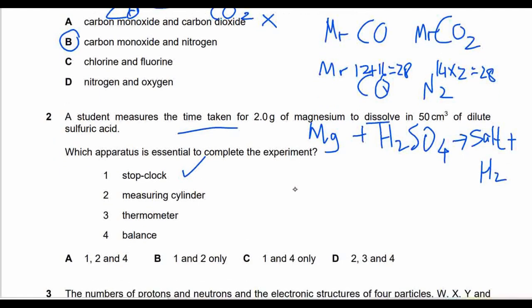And then a balance, as the mass will reduce because the hydrogen gas will escape, which changes the balance reading. When the 2 grams has dissolved, we complete the experiment. So this is not needed. The thermometer might be needed, so 2 is not. A measuring cylinder is needed since we want to measure the volume of the acid. So we need a measuring cylinder.